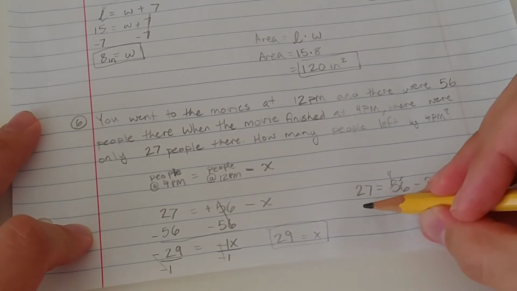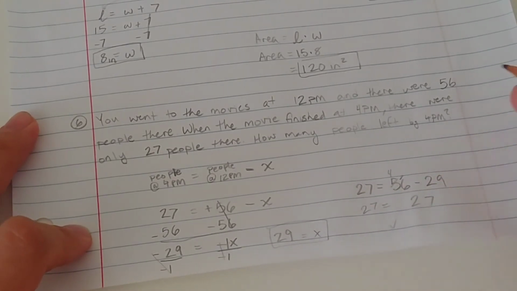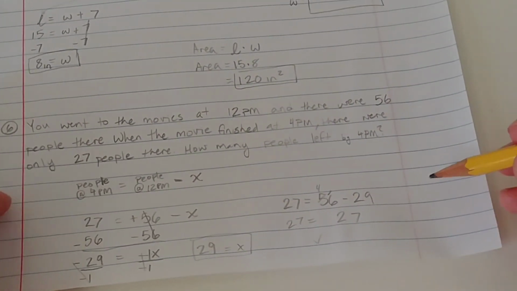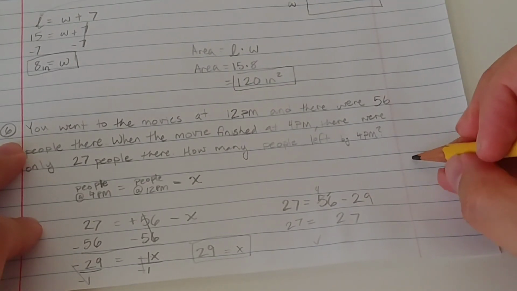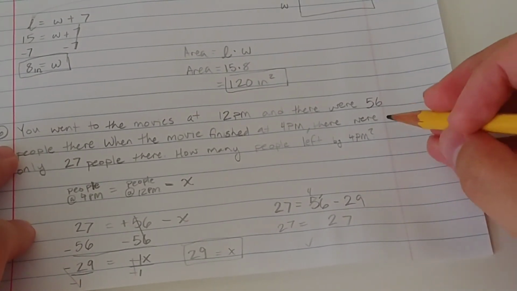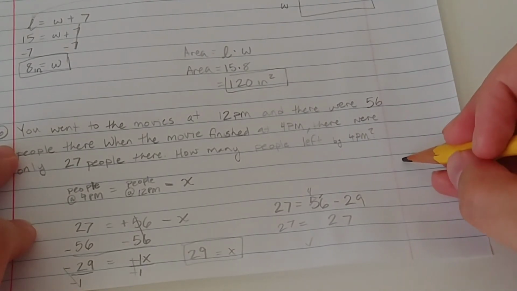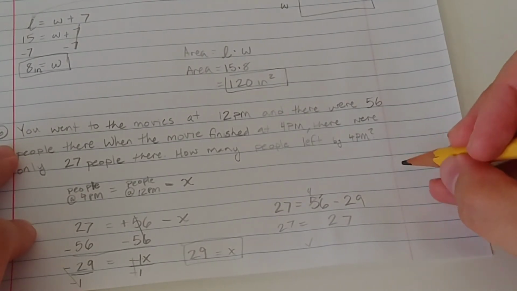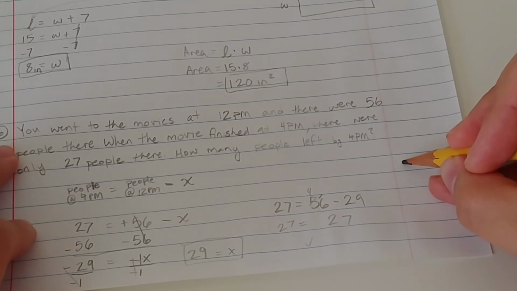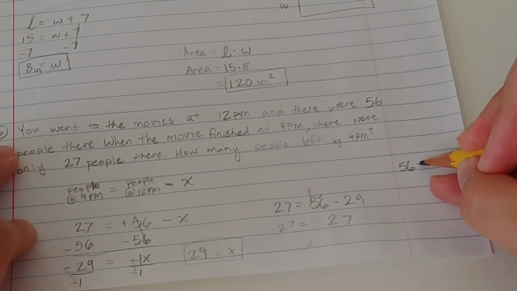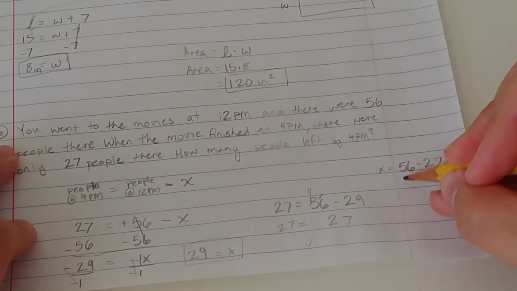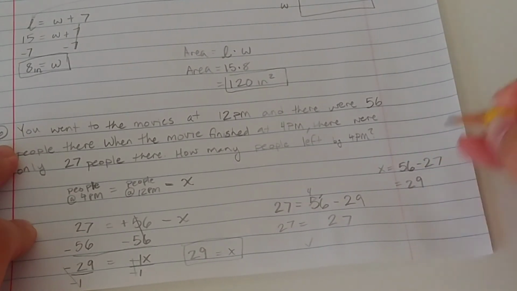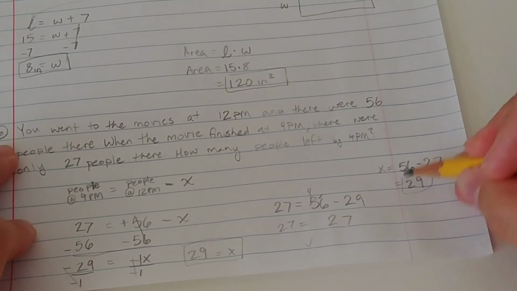Hey, works out. So I said there's an easier way to do this. Just subtract. But they did want you to write the equation. So here you just do 56 minus 27, and then you get 29. And that's it. Okay?